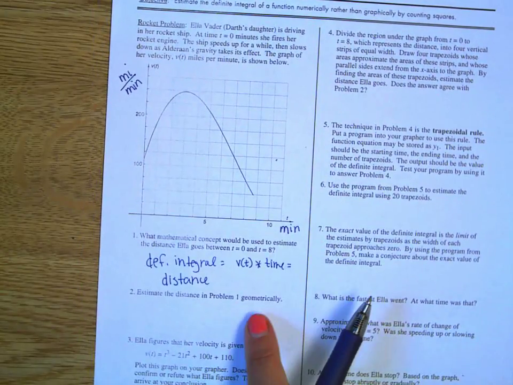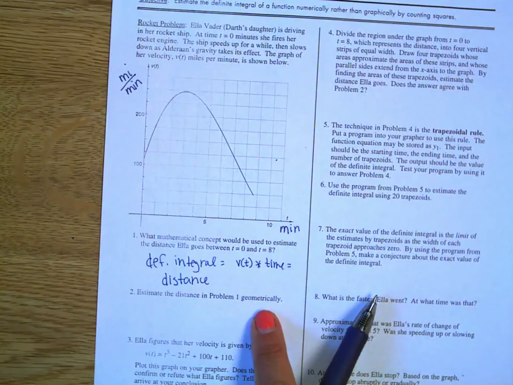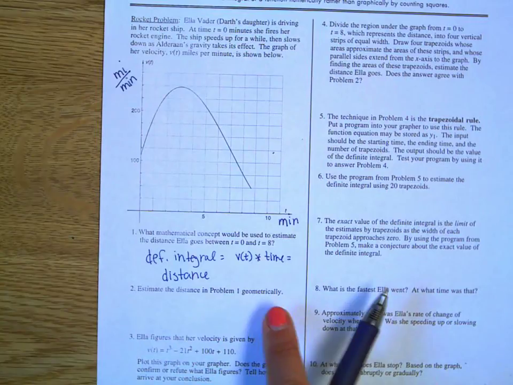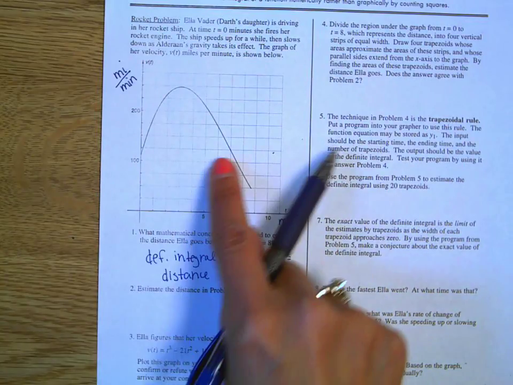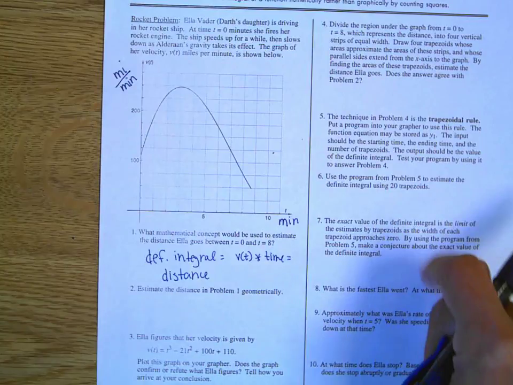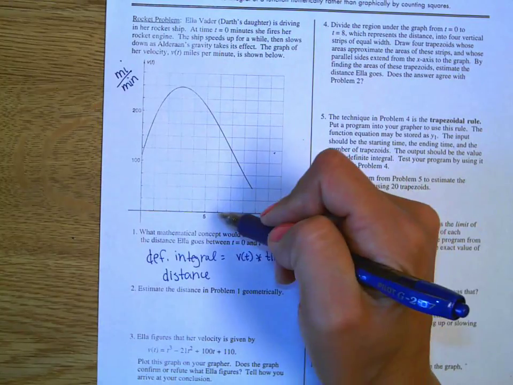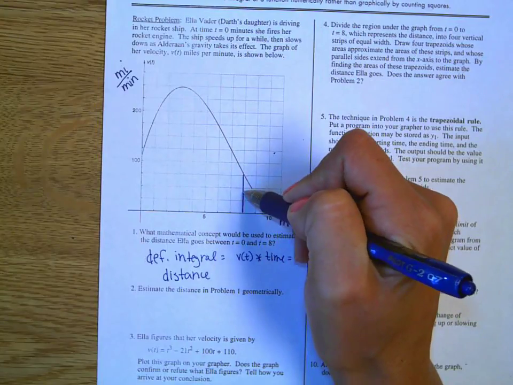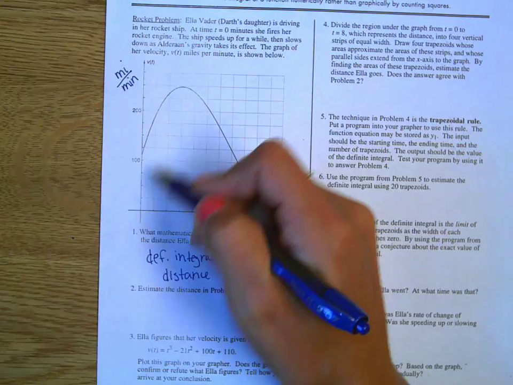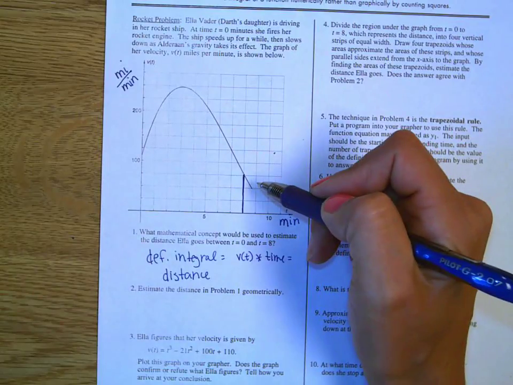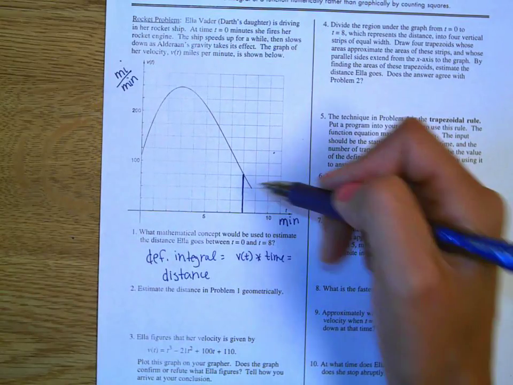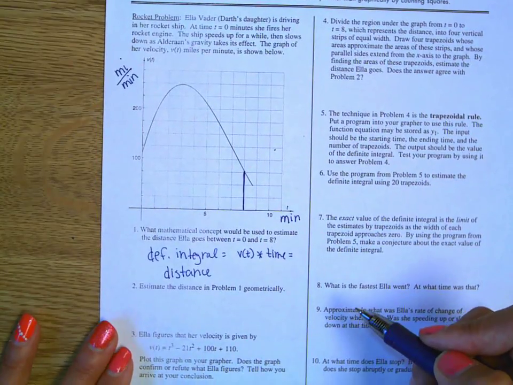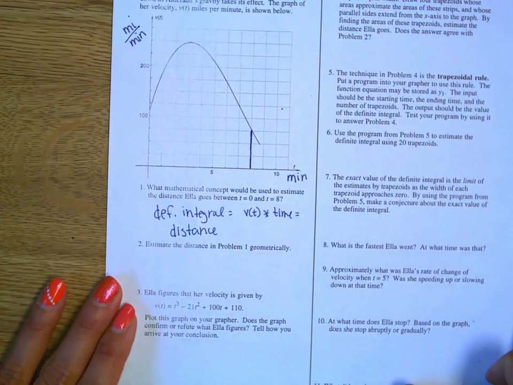So estimate the distance in problem 1 geometrically. So we're only going from 0 to 8, and we only have one way to do this right now, and that's counting squares. And what's going to happen is we're going to take our counting square estimate and compare it to what we get when we actually do it with the new way. So we're going to stop this thing at 8, 5, 6, 7, 8. Okay, if you want to practice this, I would pause the video, go ahead and count and estimate and see how you do. Okay, so go ahead and hit pause, count it up. And then when you turn it back on, I'm going to write my answer down. So I'm not going to use up the video time to do that.